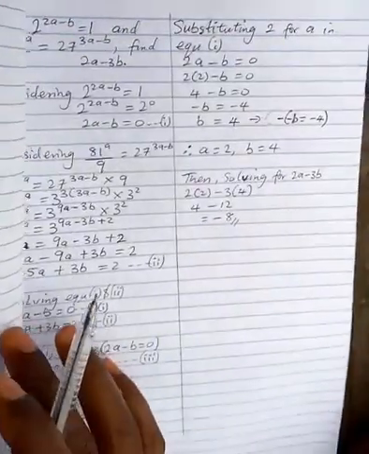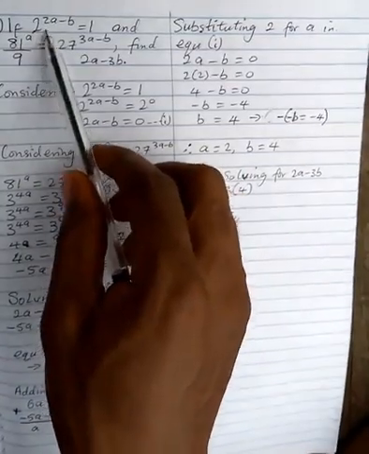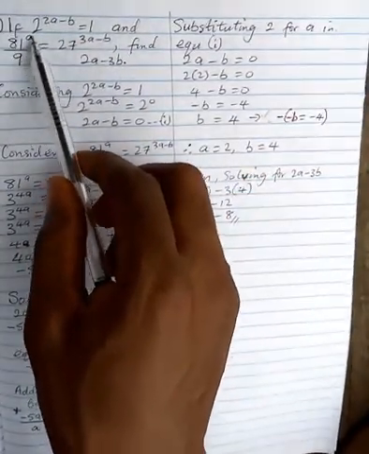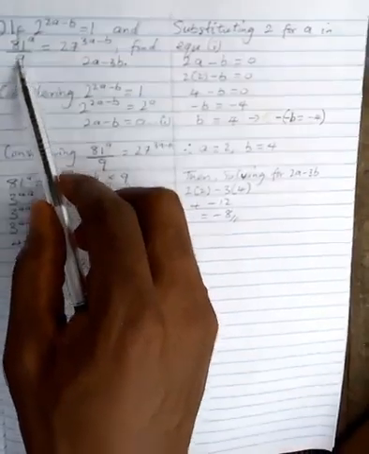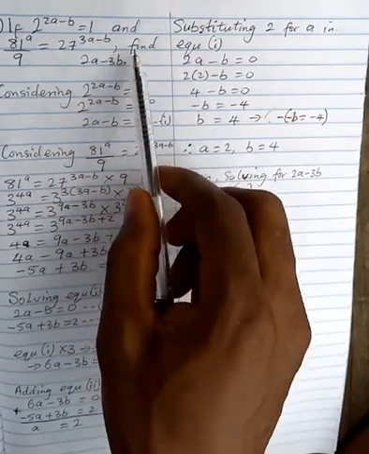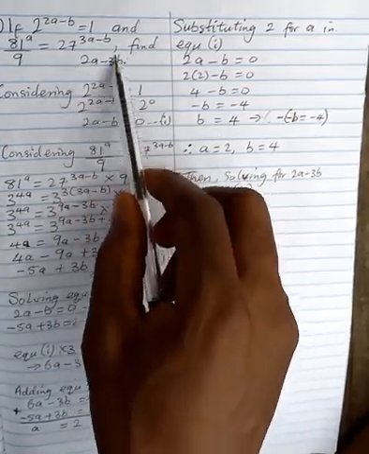At this point, the next question is question number 2, which is: if 2 raised to the power 2a minus b is equal to 1, and 81 raised to the power a all over 9 equals 27 raised to the power 3a minus b, find 2a minus 3b. This is what we are targeting to find.